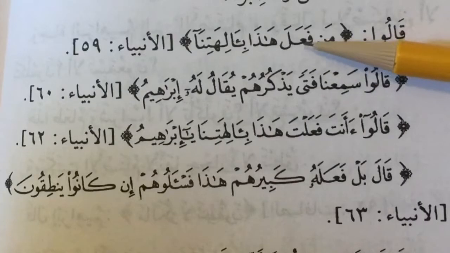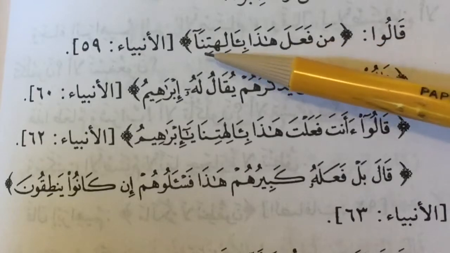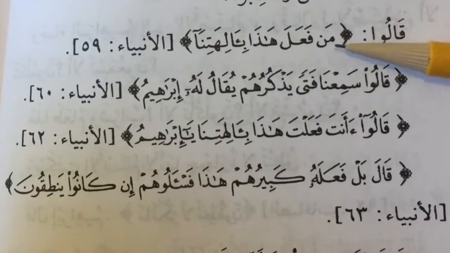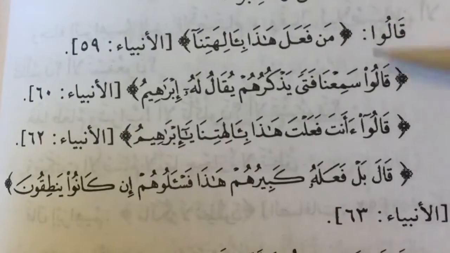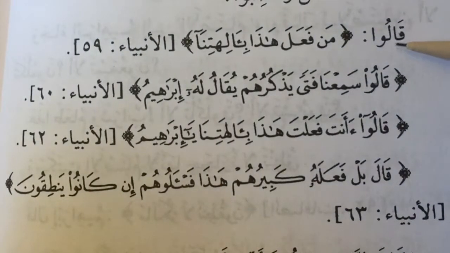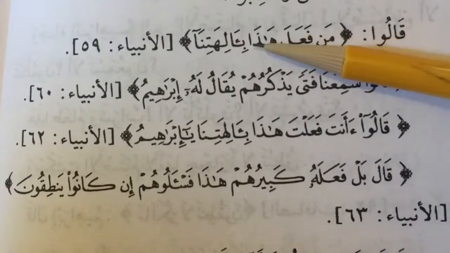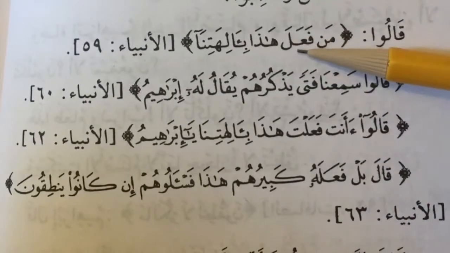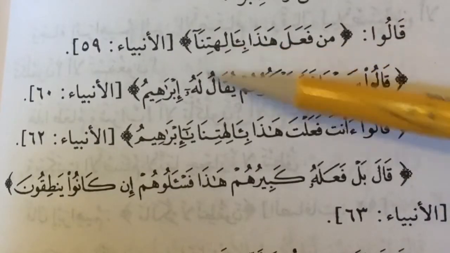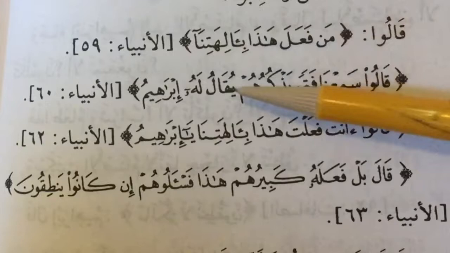قَالُوا مَنْ فَعَلَ هَذَا بِآلِهَتِنَا. Here we have several quotes from Quran, which makes this also a good thing about this book. Since he quotes from Quran in these stories, we get to learn the vocabulary from these ayat in Quran, and when you come across them when you're reading Quran, you can understand them better, inshallah. قالوا, they said, من فعل هذا بآلهتنا, who فعل, did, هذا, this, be, with, آلهتنا, our gods.